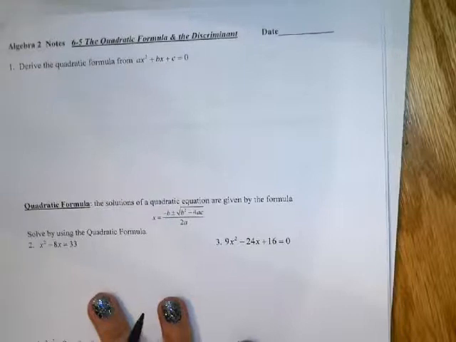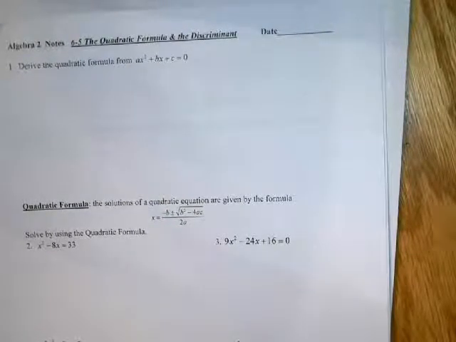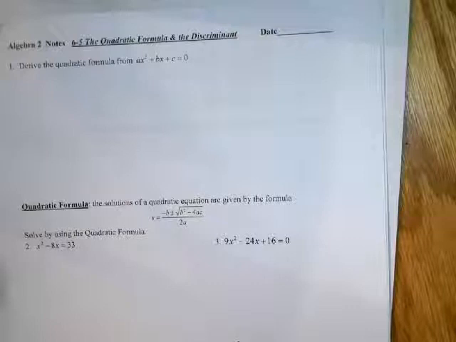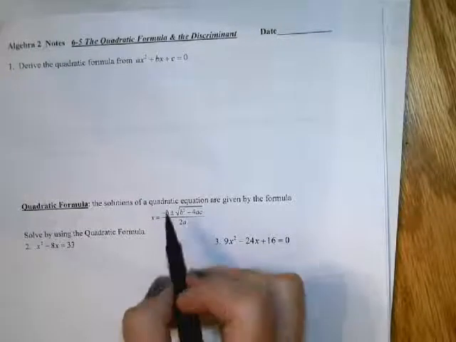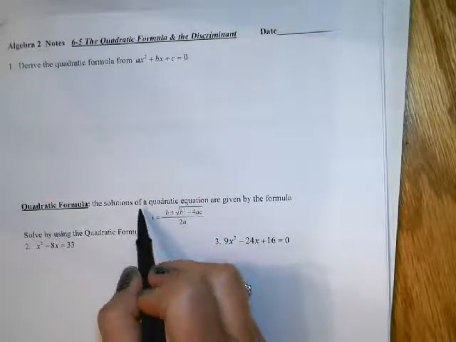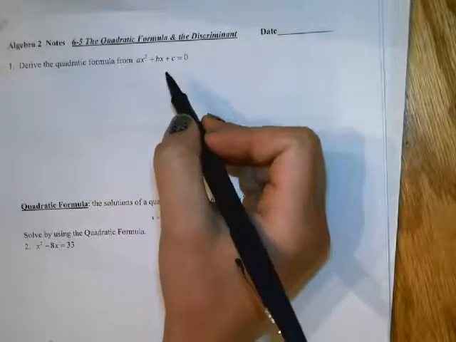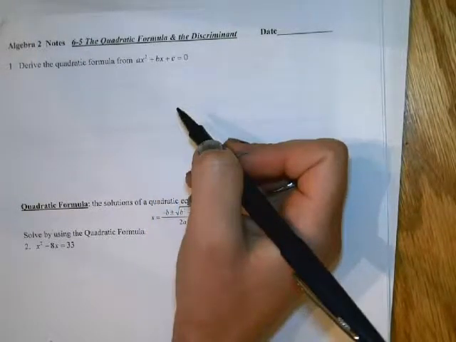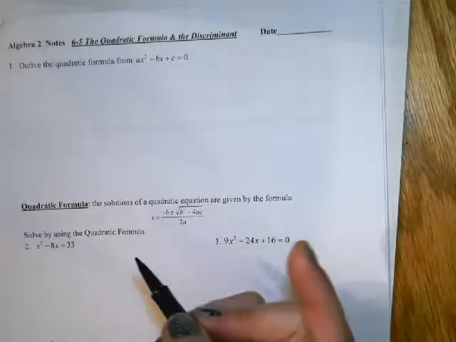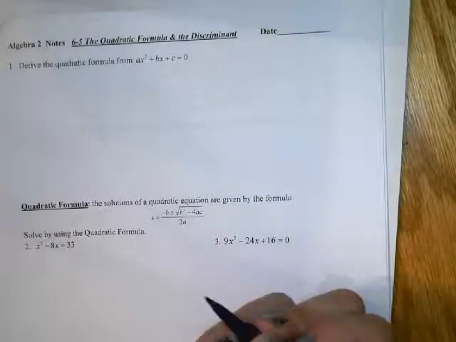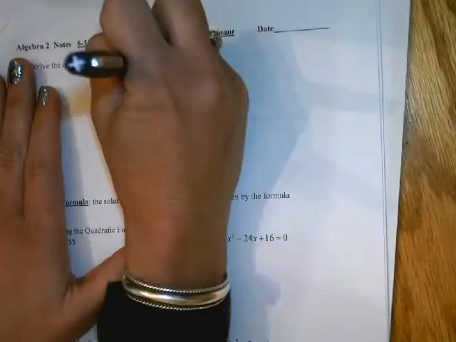the first one right there at the top, it says derive the quadratic formula from ax squared plus bx plus c equals 0. All right, so we're going to do this by completing the square. If you notice, this guy right here in the middle of your page is the quadratic formula. I'm going to show you where that comes from by completing the square. Remember that I can't complete the square with a coefficient out front. So I'm going to divide everybody by a.